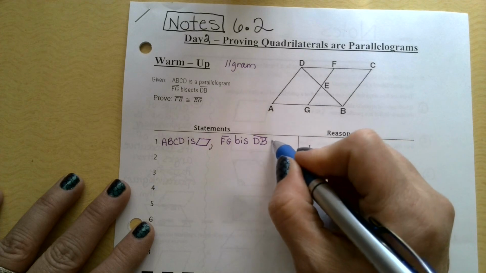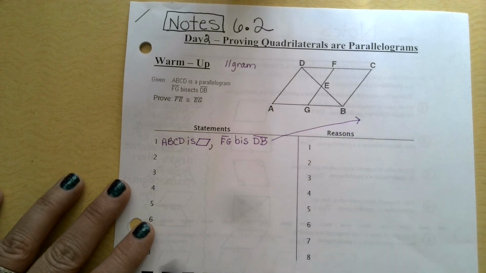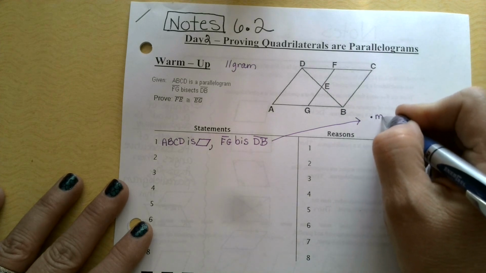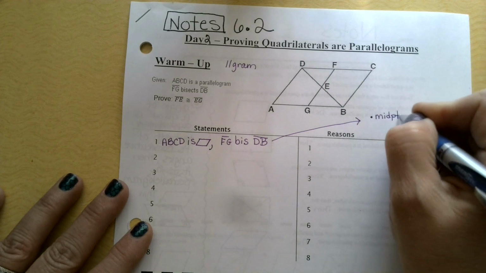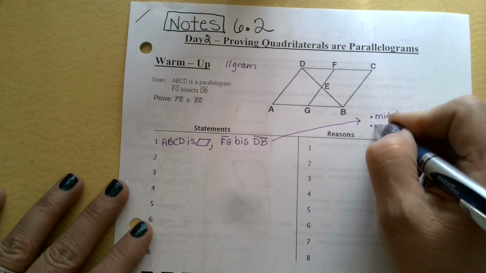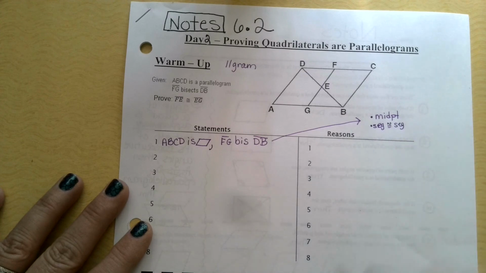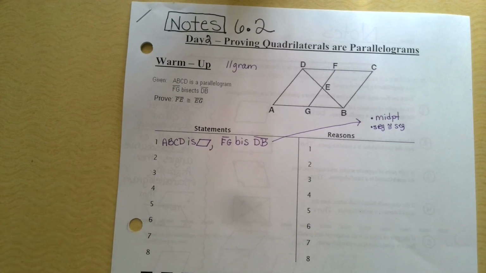All right, so let's go up here. I know that if I have a segment bisector, I'm going to have two steps. I'm going to have to say that I have a midpoint, and then I'm going to have to say that I have the two segments congruent. Segment congruent to segment. So remember, that did have two steps that went with it.